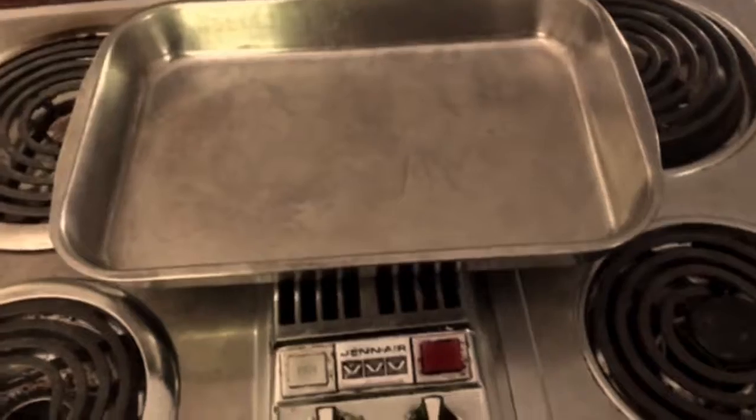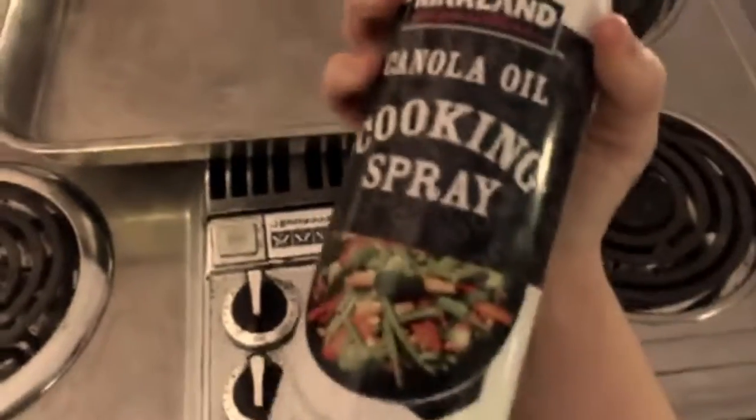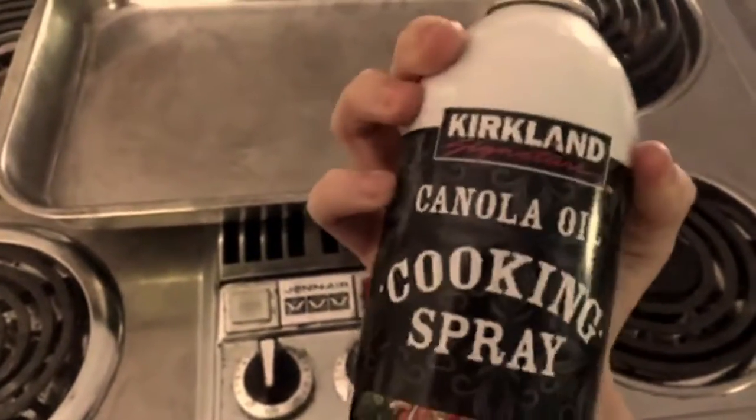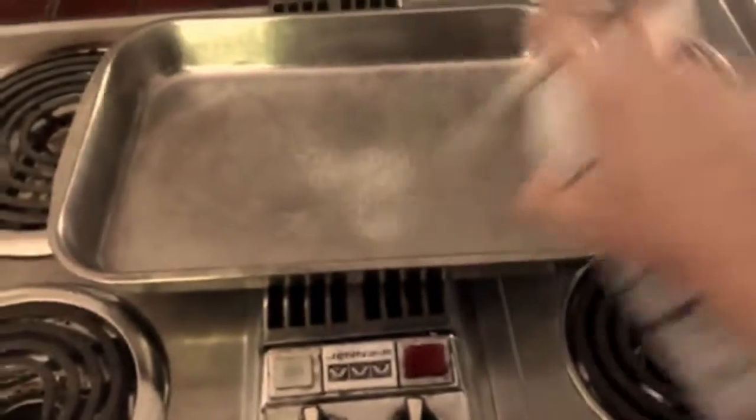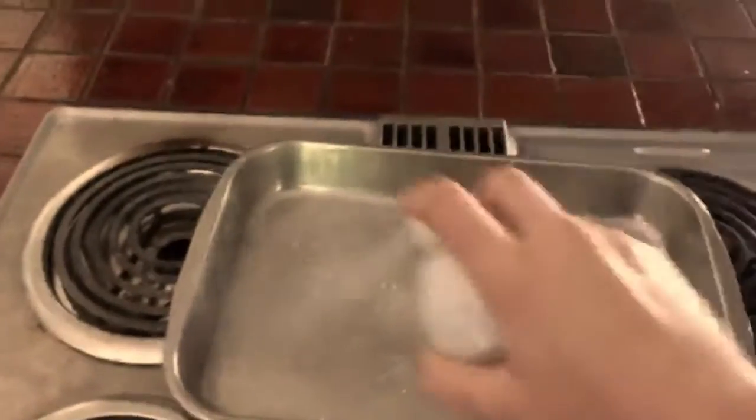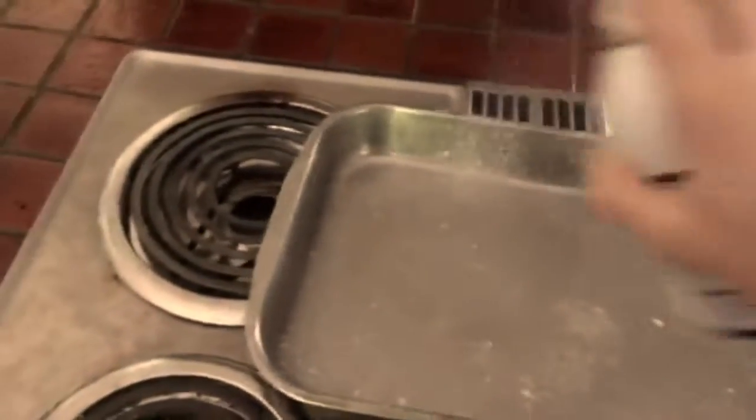Size doesn't really matter, but if you're cooking a small batch, then grab your 8-inch. Make sure you lubricate your pan. Personally, I like Pam, but canola oil works. Just spray it until you're satisfied with your spray job.